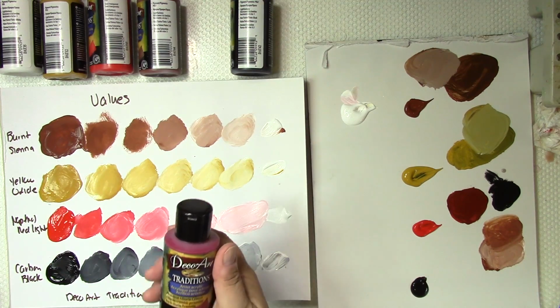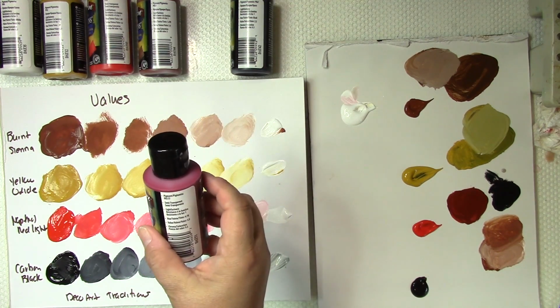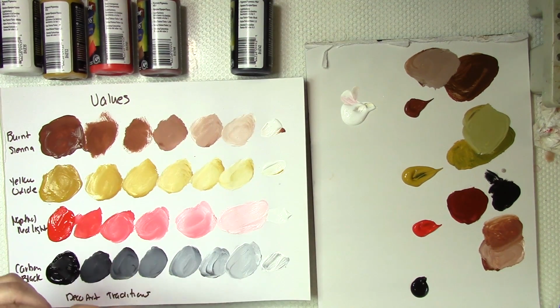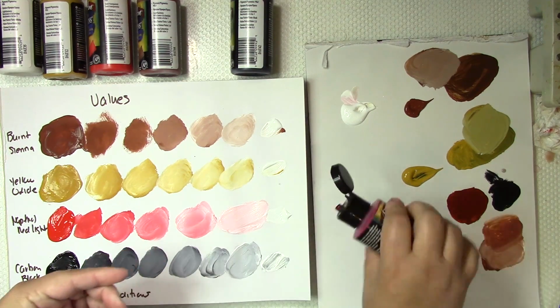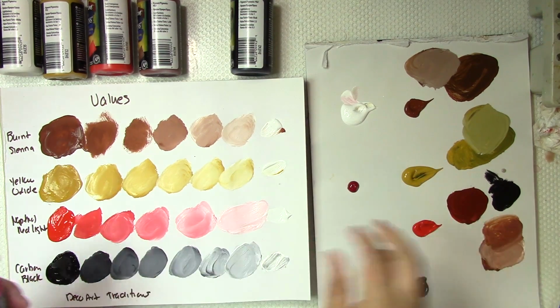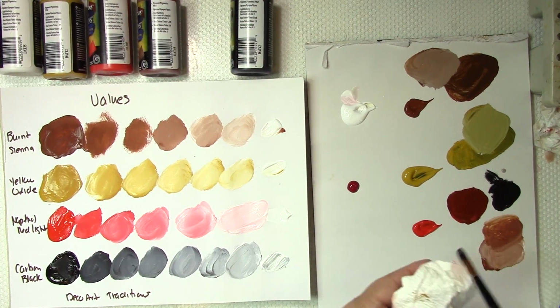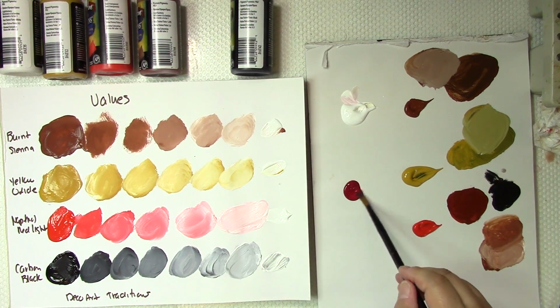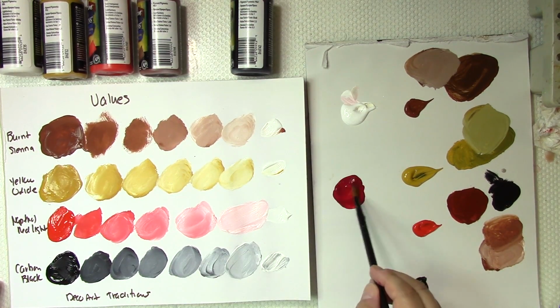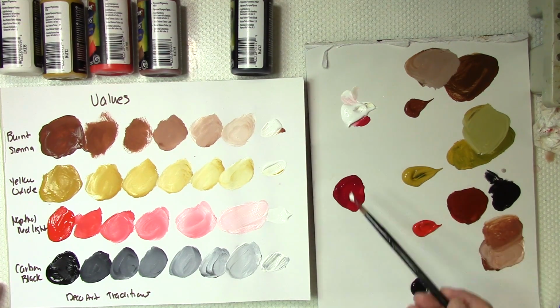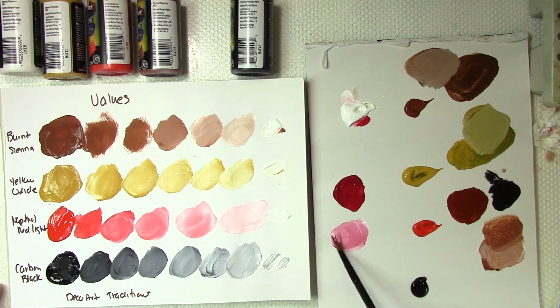Here we go. So if we were to take a look at permanent alizarin crimson, I want you to tell me, now from video it's a little hard to see because the color you see is not necessarily the same as the color that I see. But if we were to look at alizarin crimson, value-wise, where do you think it sits?